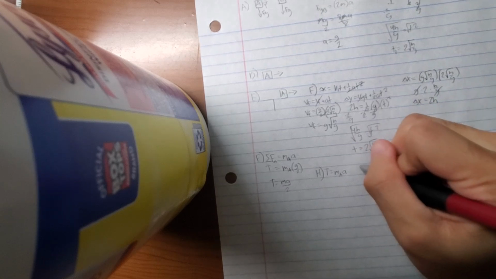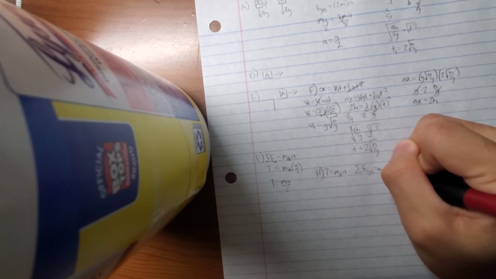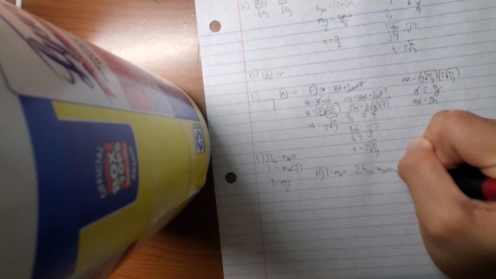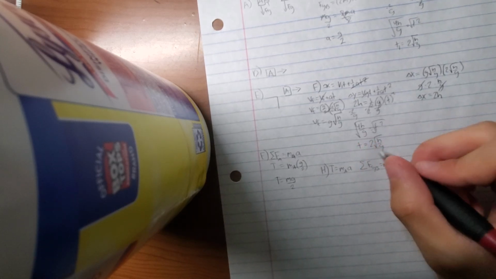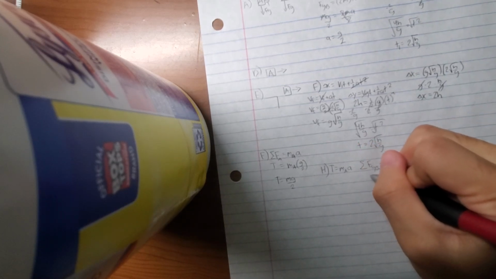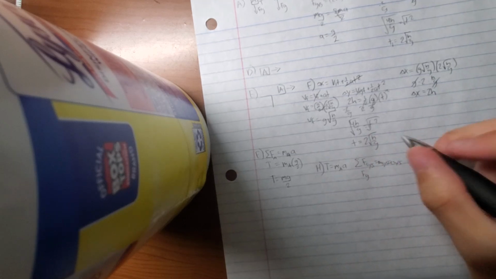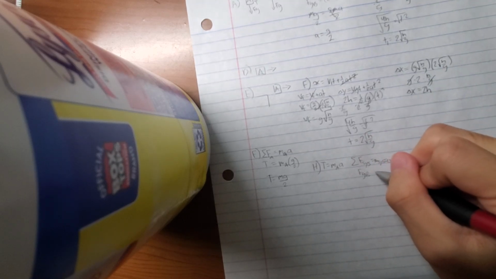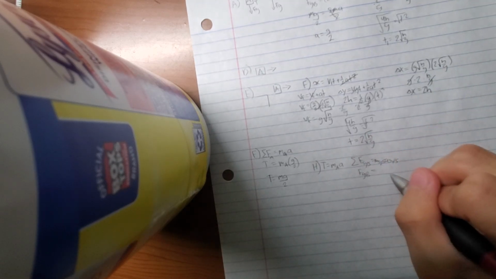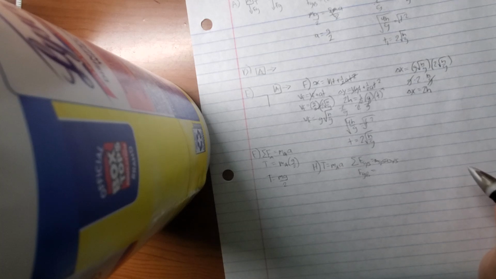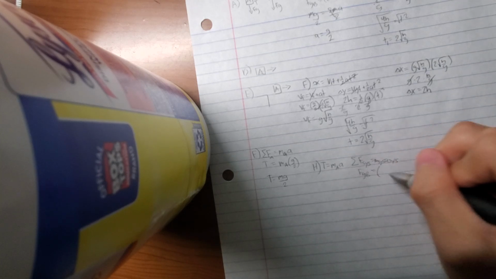So just write that for later. Let's just find the new acceleration. The only force acting on the system is just going to be Fg of B equals the new mass of the system.